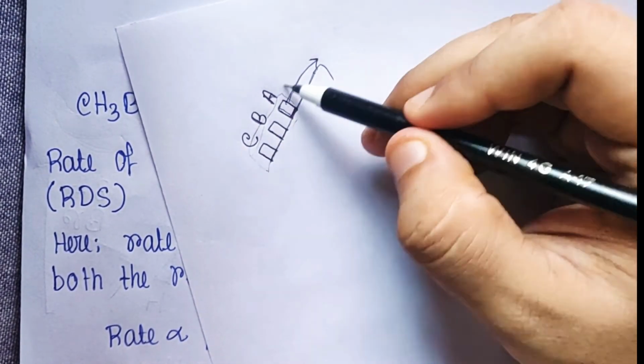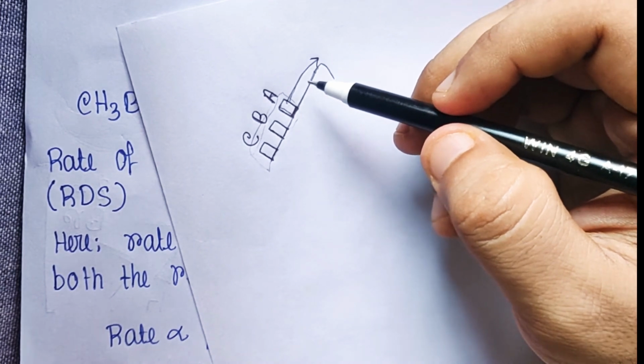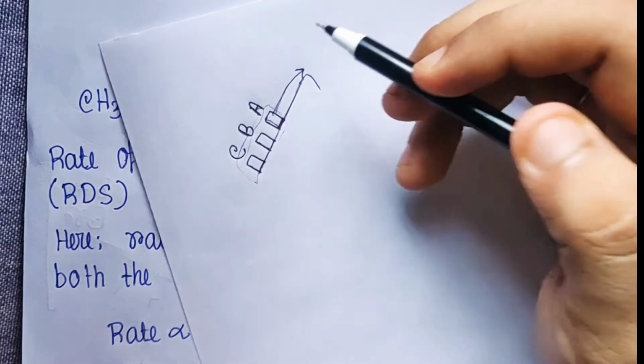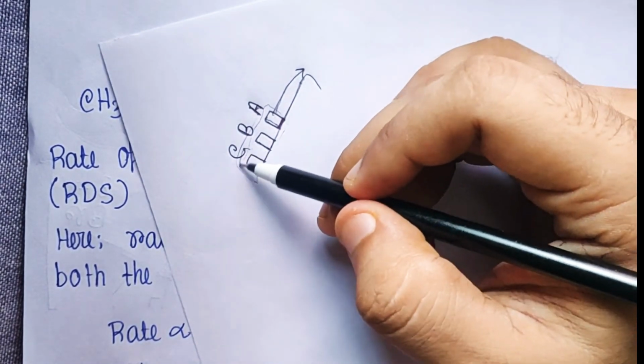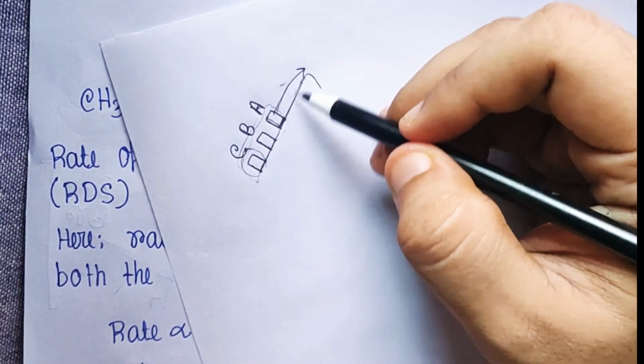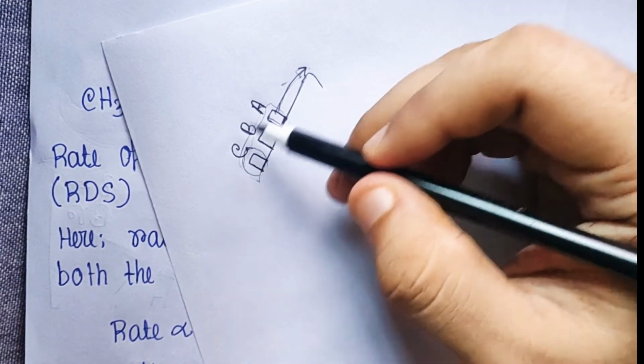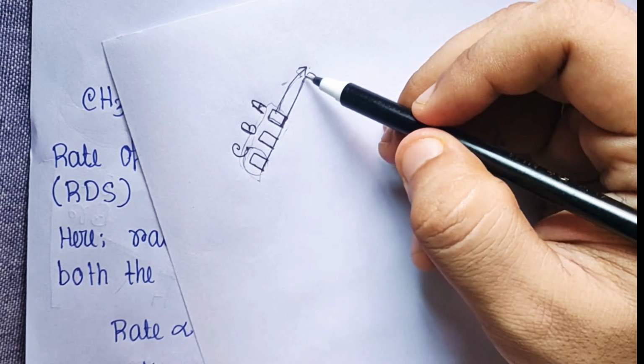So you three are the team. Now think, when would we call that your team has reached the top? A would reach first, after that B, after that C. So when C reaches the top, only then can we say that your journey is over.